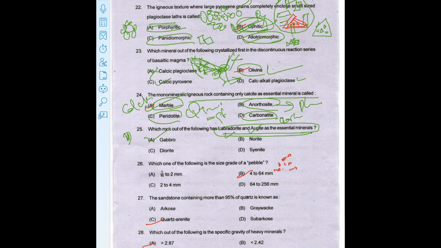These are the essential minerals of basic igneous rocks. We know that basic igneous rocks are gabbro, dolerite, basalt, norite. These are called the basic igneous rocks.